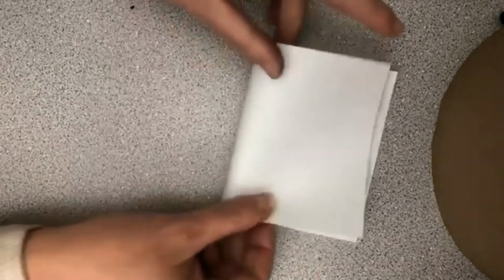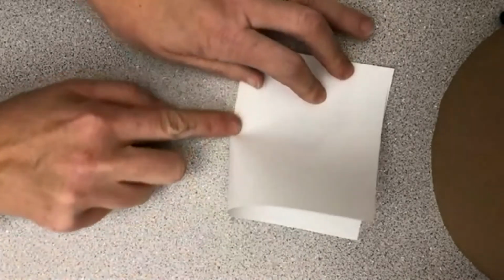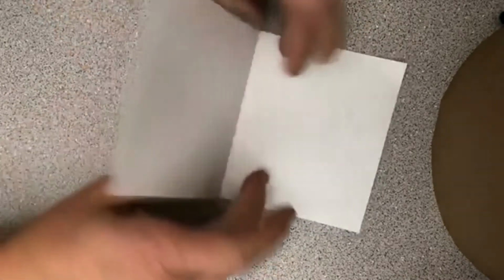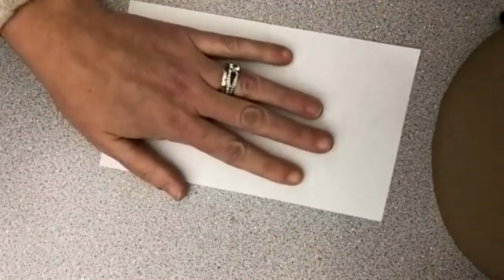So once again, I'm going to fold my paper in half like this and line up my corners. Press down and make a crease in my paper, and then open that up. So it's like I've made a little card, right? Like a birthday card or something. And I'm going to then open this up. Now I'm going to do the same concept, but I'm just going to use a crayon.